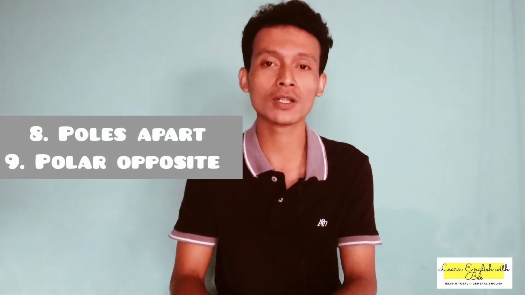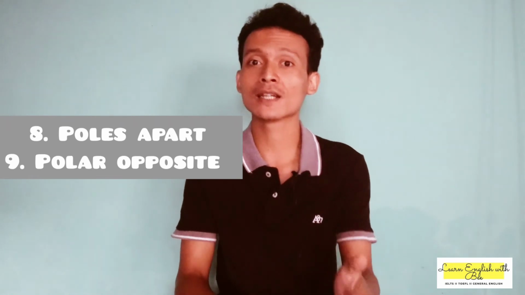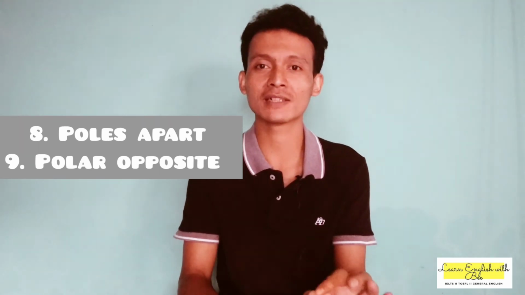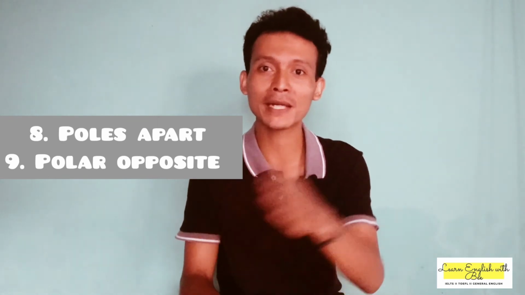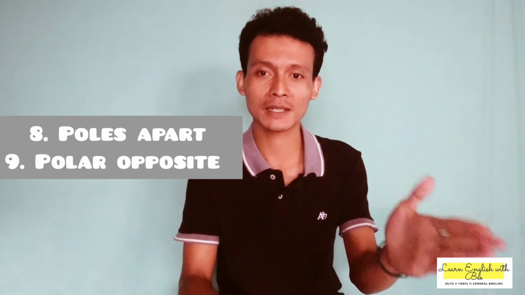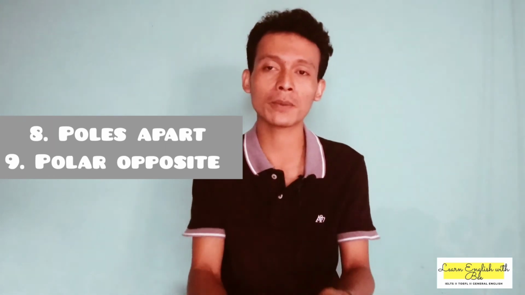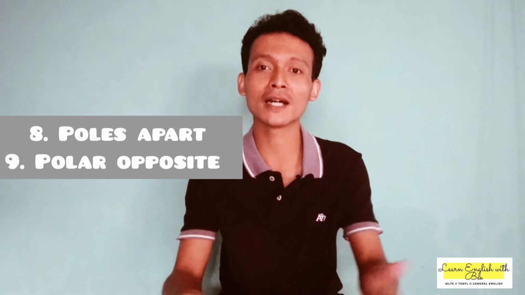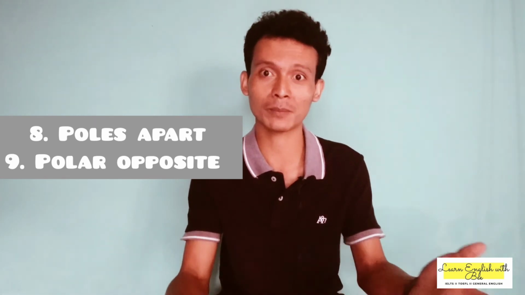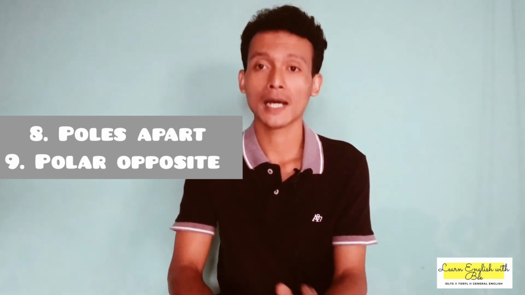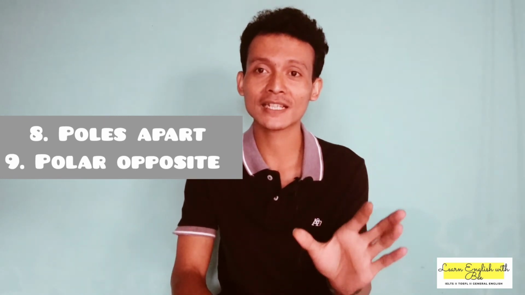Okay, so the next one, I have two interesting phrases. Those are poles apart and polar opposite. Basically, those two phrases have similar meanings. Berbeda, polar opposite. It means ya berbeda, satu di sisi sini, satu di sisi sini. That's polar opposite or poles apart. Poles apart it means berbeda, cukup banyak. Poles apart. Okay. And here is the example.